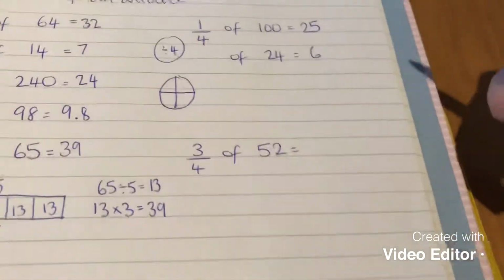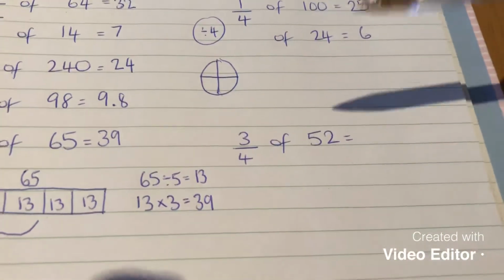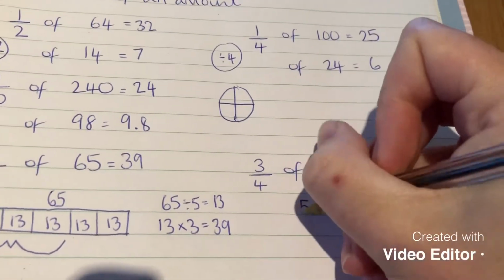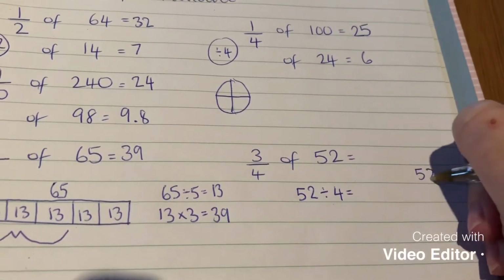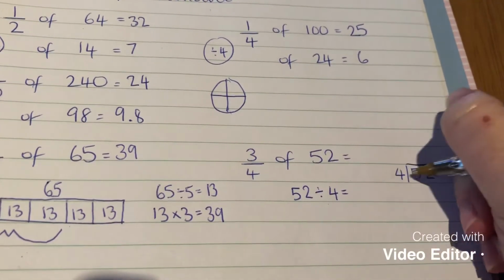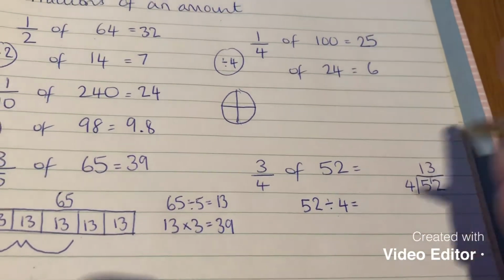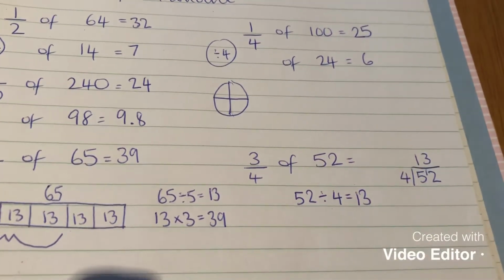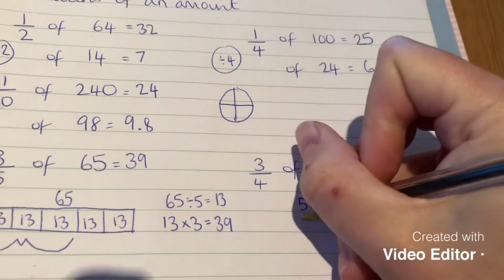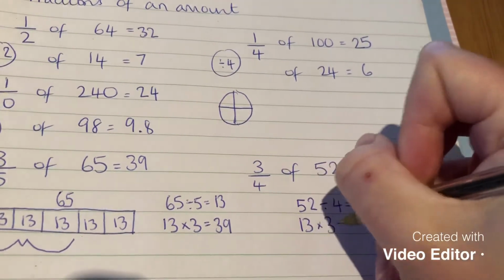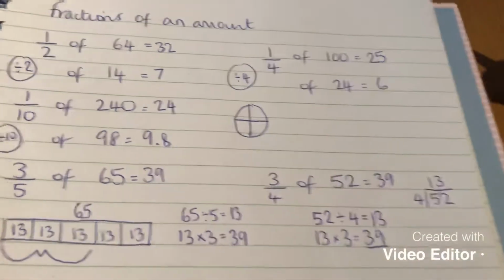So for this next question, 3/4 of 52, I might want to draw myself a little diagram to help, but actually I know that I can just do 52 divided by the bottom, so divided by 4. I'm going to do myself a little bus stop method just to make sure that I get this one correct. How many 4s go into 5? 1, remainder 1. How many 4s go into 12? 3. So again, I've got that answer, 13. Okay, and then I'm going to do that answer, 13, times by the top. So actually, cleverly, without even realising it, I've ended up with the same answer twice.